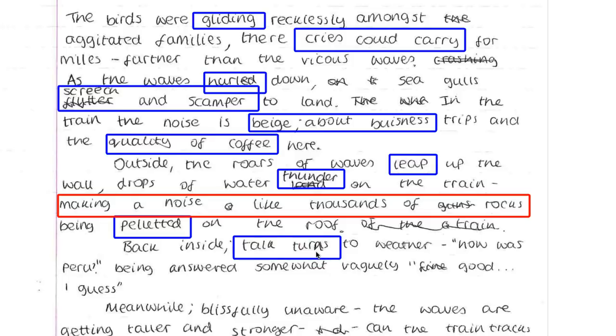So hopefully you can see how well constructed this is with two main techniques, contrast and alliteration, and other descriptive techniques put in. The main thing that has it all holding together is the contrast and the powerful verbs.